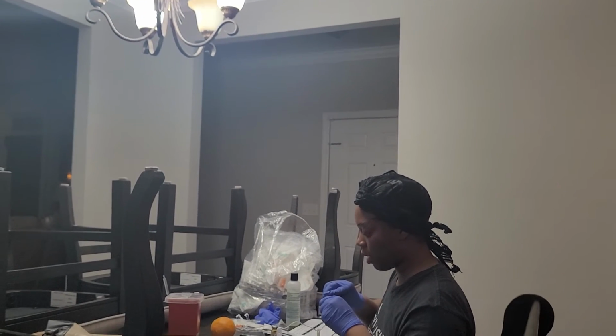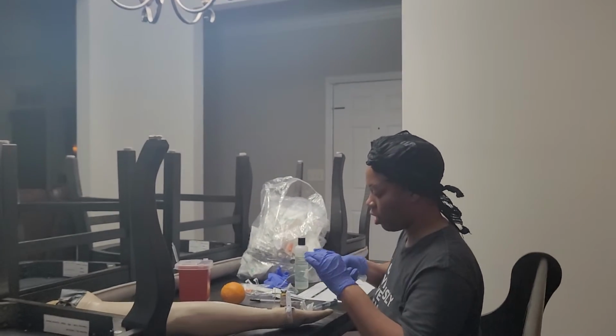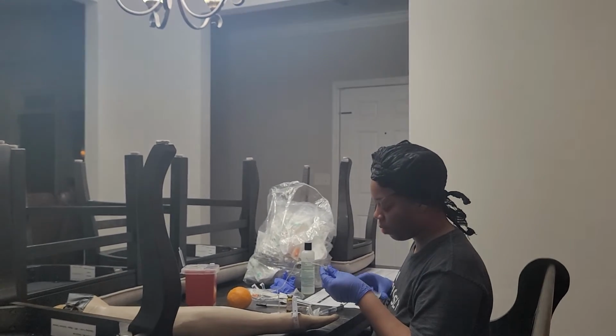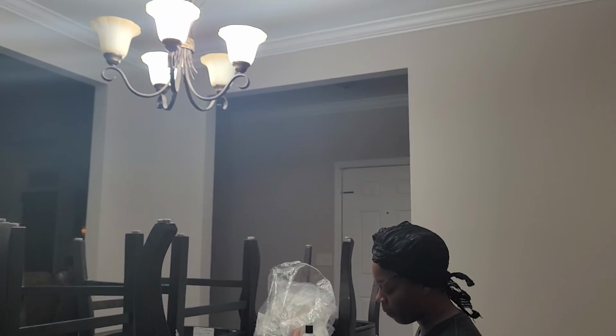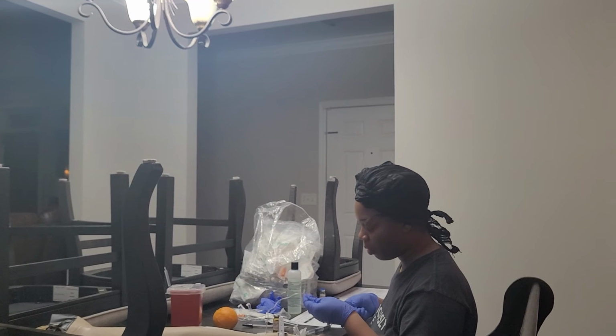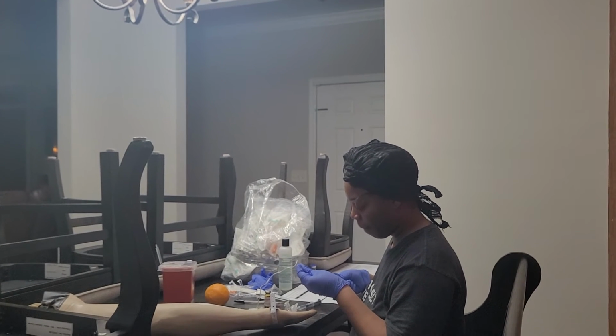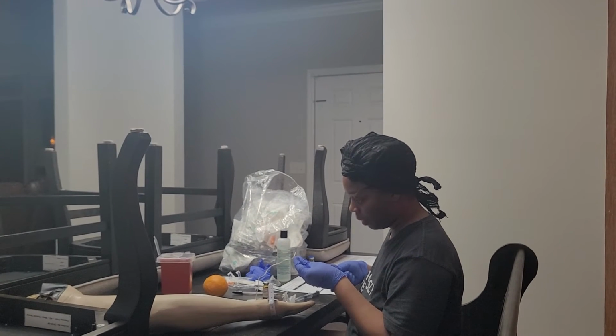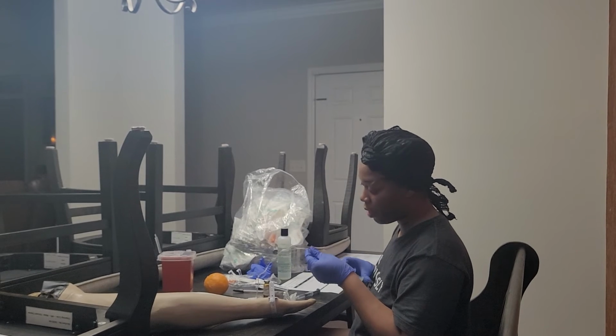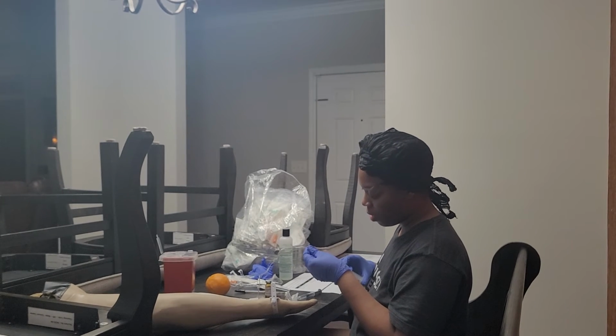This is a Luer lock syringe, a Luer lock extension tubing. So I'm going to draw back a little bit. Make sure I see blood. There is blood return, so we're in the vein.